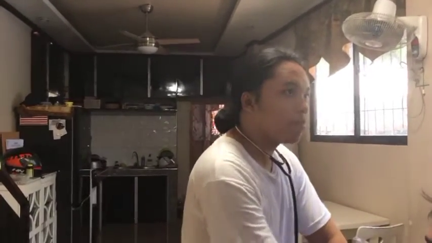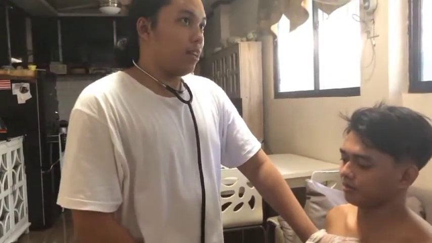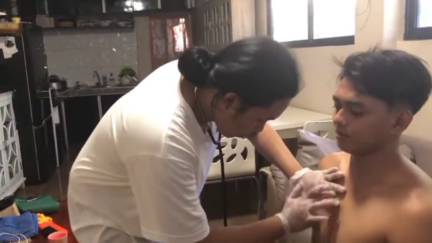Assess respiratory expansion. Place your hands on the patient's chest along the costal margin with your thumbs pointing toward the xiphoid process. Have the patient take a few deep breaths. Take a deep breath, sir. As he does this, watch your thumbs move simultaneously and symmetrically.